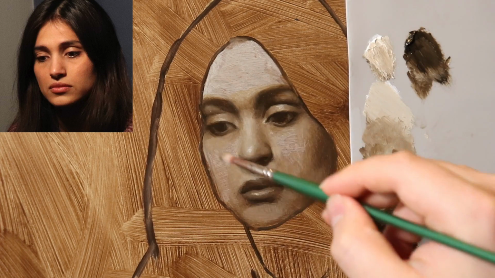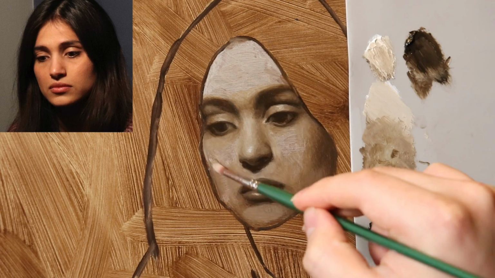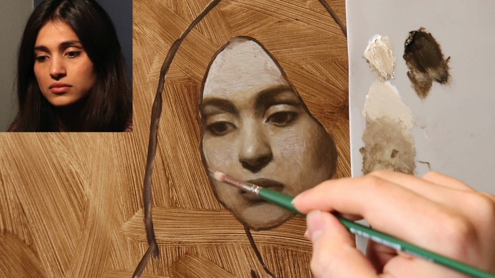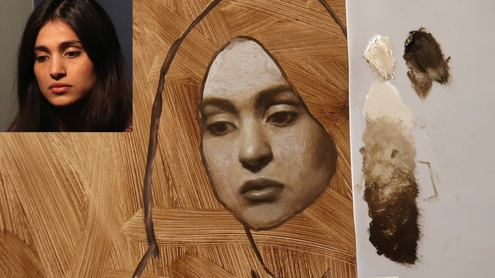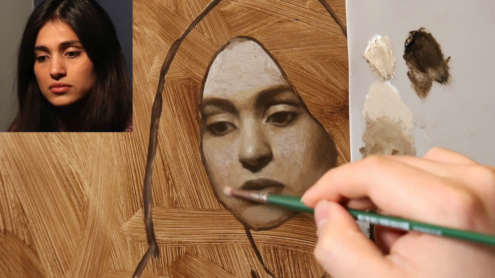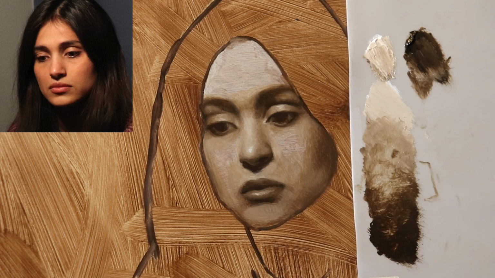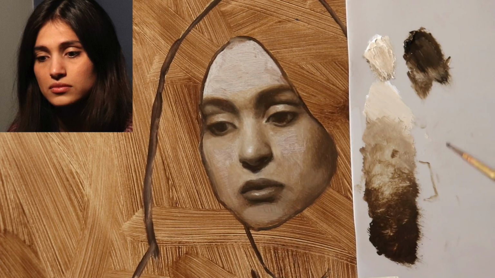So I'm starting to notice that the outline might be a little too far to the left here. So I'm going to put in this little dark shape first. Then we'll correct that. So we're going to correct it with our drawing color. I'm going to add a little bit of Neo-Megilp medium.